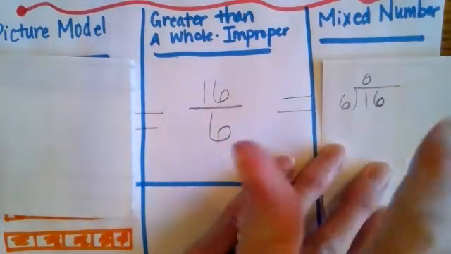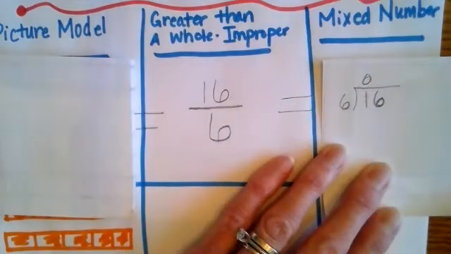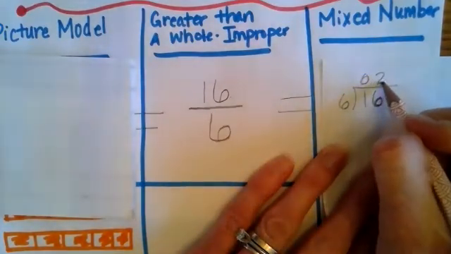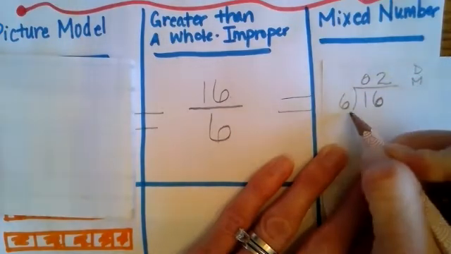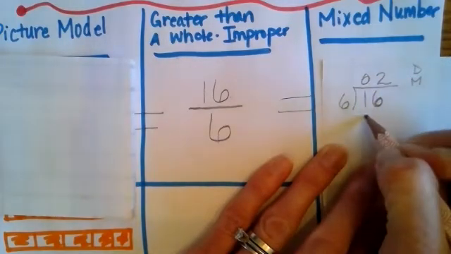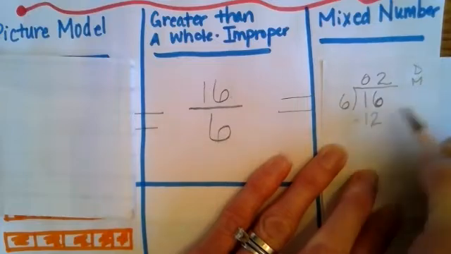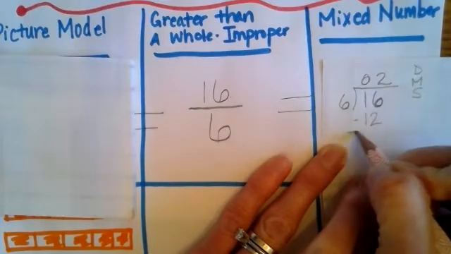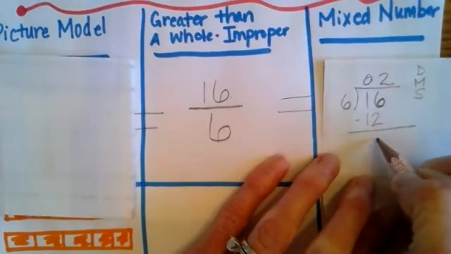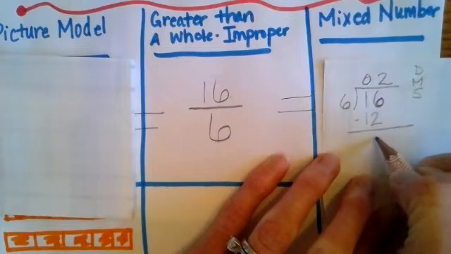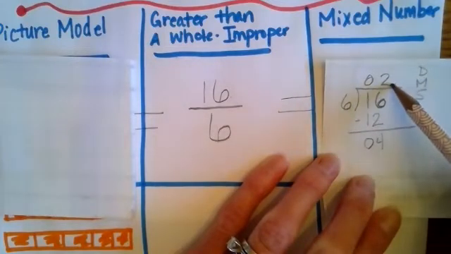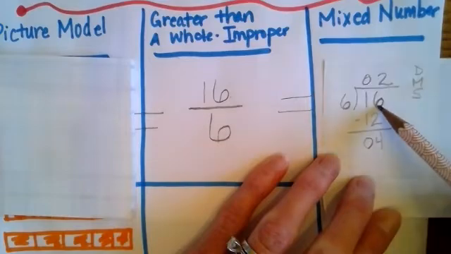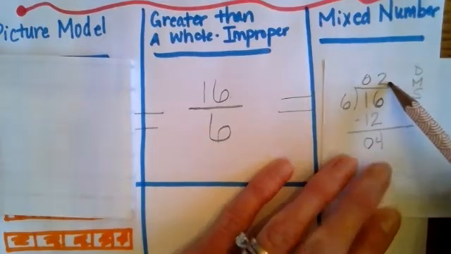So 6, 12, 2. 2 is going to be the number I use. After we divide, we multiply. 6 times 2 is 12. Then I subtract. 16 subtract 12 is 4. None left. So I have 6 goes into 16 2 whole times.